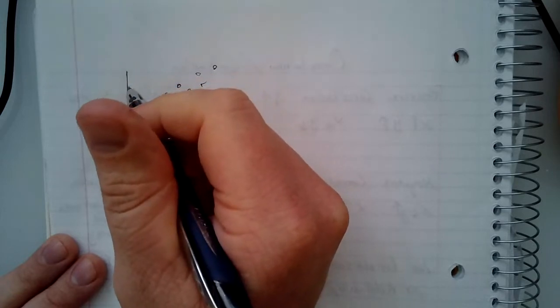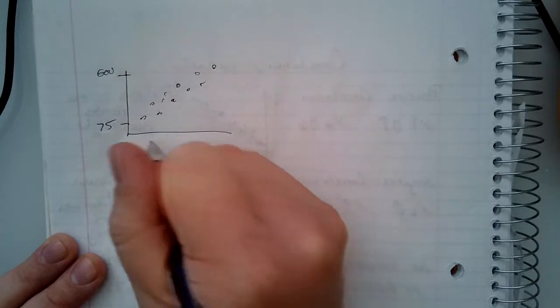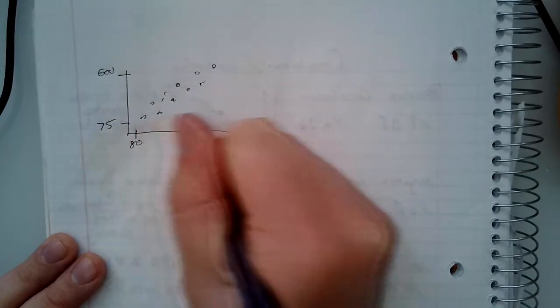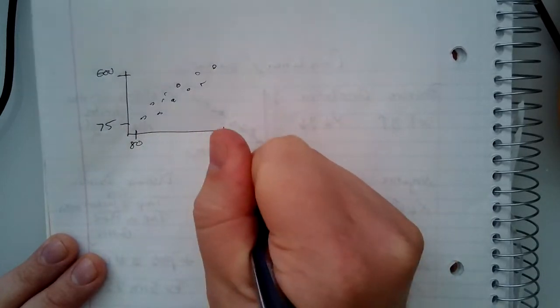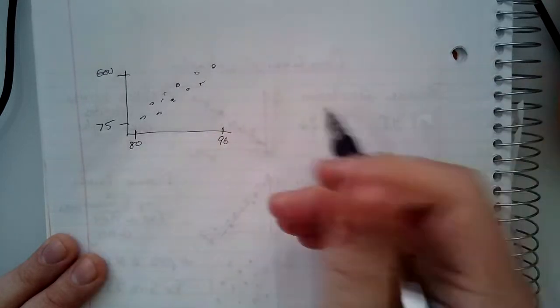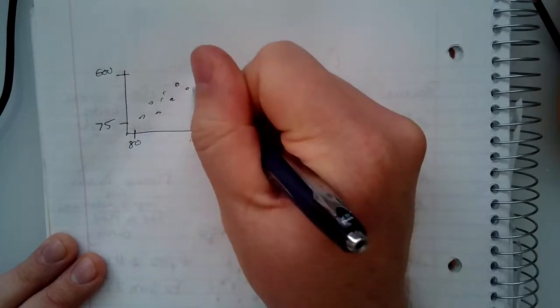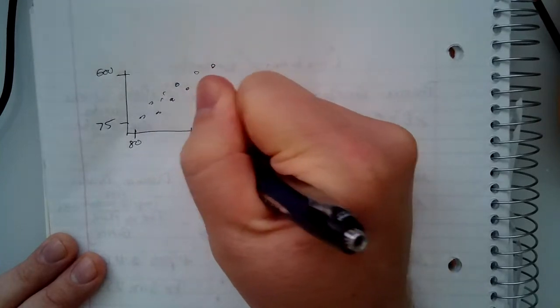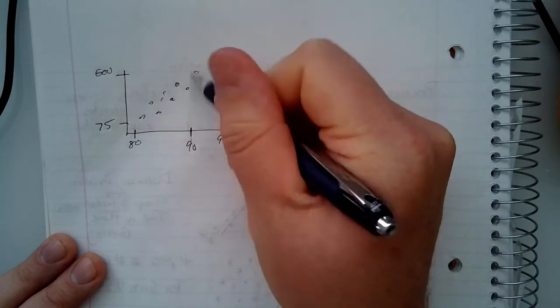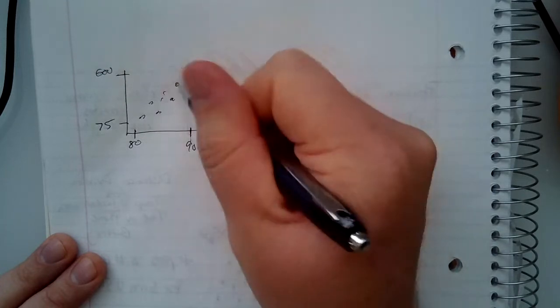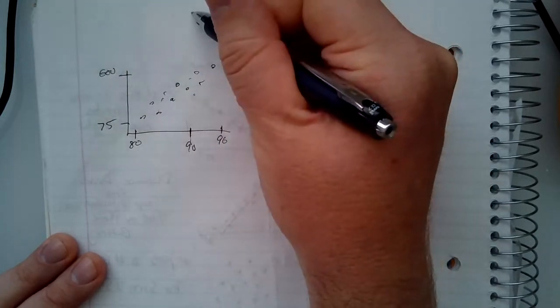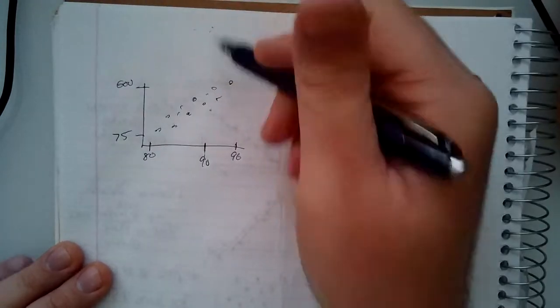Kind of looks like this, and it goes from 75 visitors all the way to 600 visitors, and the temperatures go from 80 degrees all the way to 96 degrees. Obviously, they're not in Houston where it goes to 105 and 110 degrees. So around here, it's going to be 90 degrees. Okay, now is that going to follow this trend line, or do you think it's going to be up at 1,000 visitors, or 0 visitors?